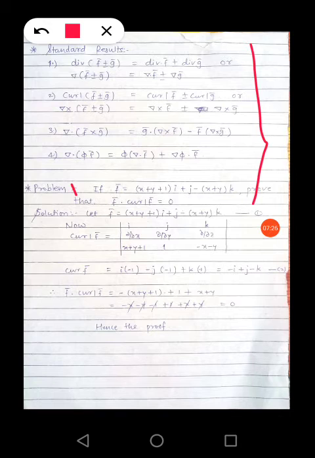So first of all we will note, suppose f bar is equal to (x plus y plus 1) i plus j minus (x plus y) k, call it equation 1. Now curl of f bar is, by definition, we'll have i, j, k in the first row, in the second row the coefficients of del, and in the third row the coefficients of i, j, k in f bar.